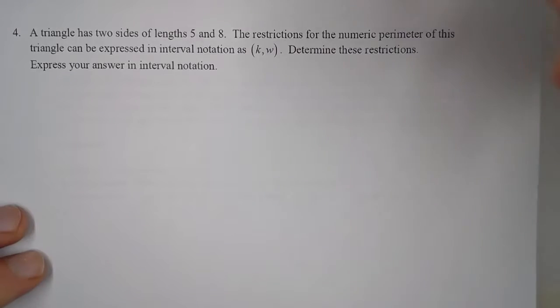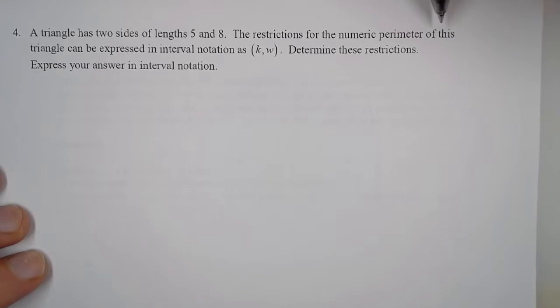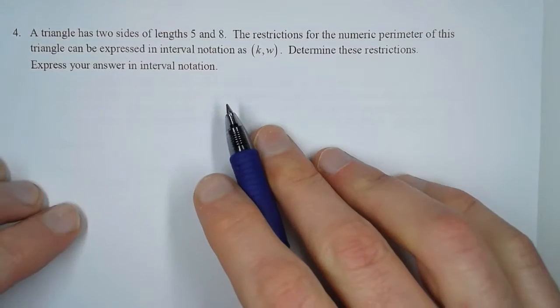In this problem, it says a triangle has two sides of lengths 5 and 8. The restrictions for the perimeter of this triangle can be expressed in interval notation as parentheses k comma w parentheses. Determine these restrictions and express your answer in interval notation.